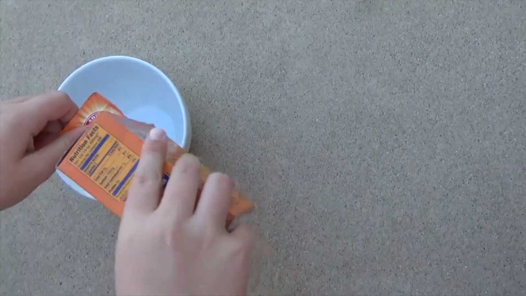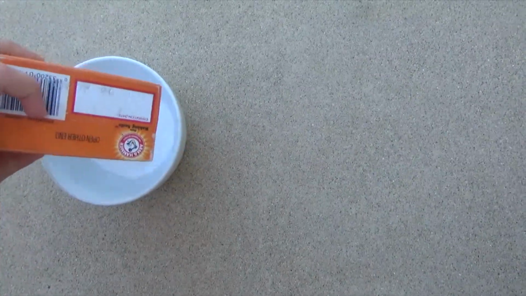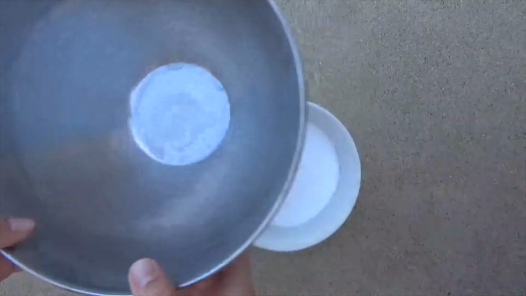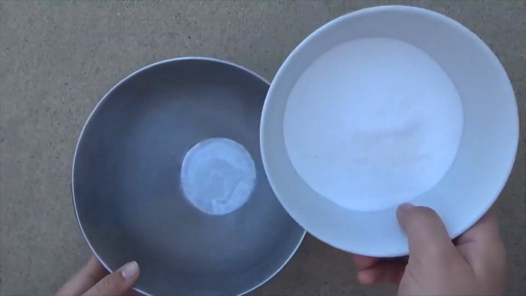First, dump all of the baking soda into the bowl. I am using a 454-gram container. I switched bowls because I didn't think the shaving cream would fit.